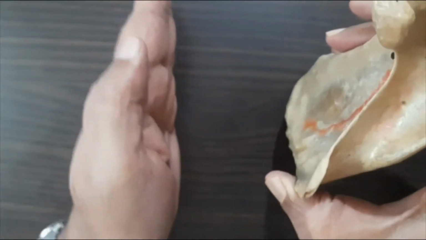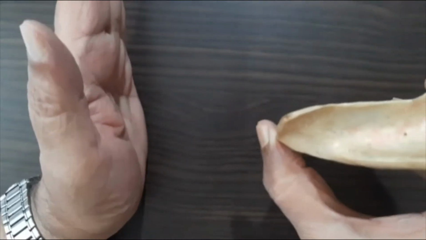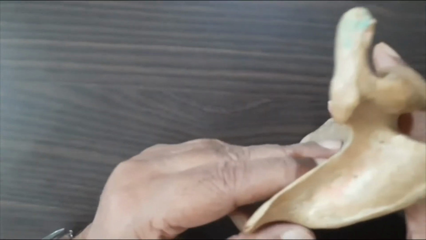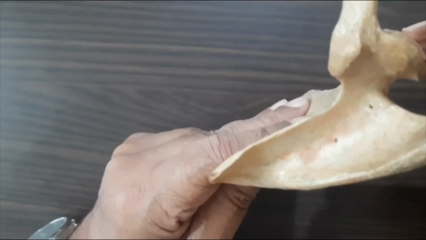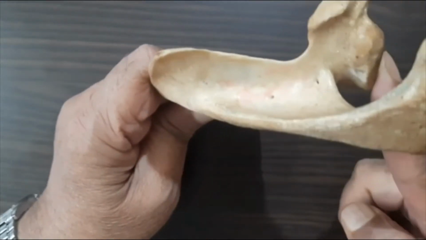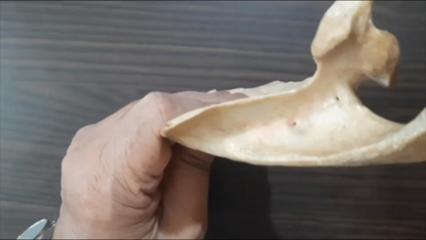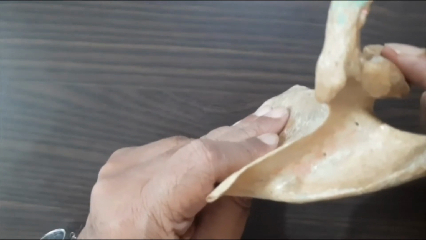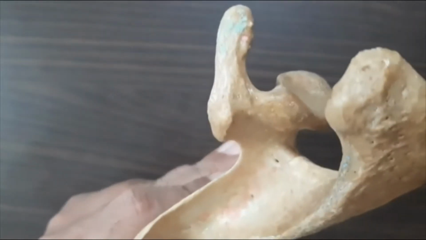Suppose this is the median plane here, my hand is towards it, so it should face anteromedially. That means the costal surface should not face directly anteriorly. There should be a tilt where the costal surface is facing anteromedially, and the glenoid cavity should face anterolaterally, not completely laterally, not completely anteriorly, but in between, somewhere between the sagittal and coronal plane. It should face anterolaterally and slightly upward. So this will give you the correct anatomical position.